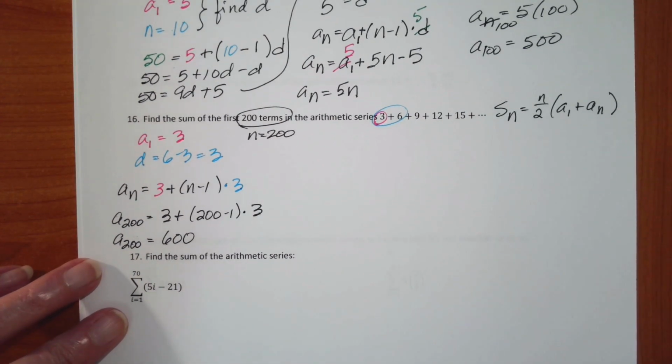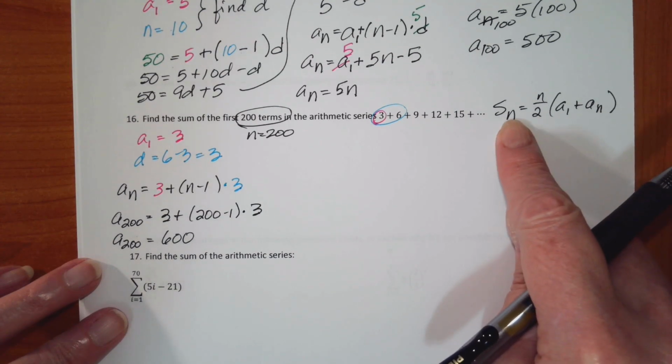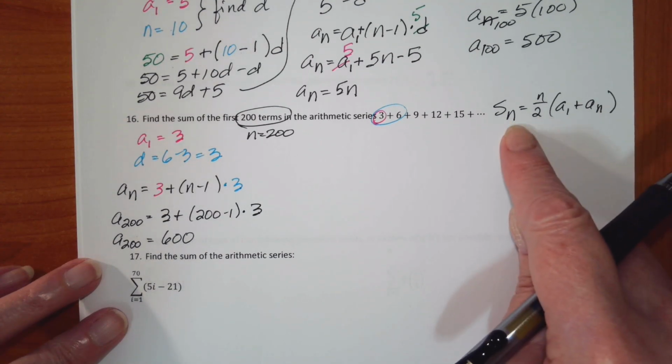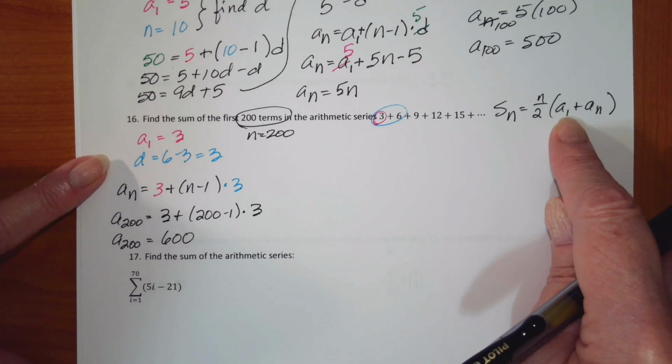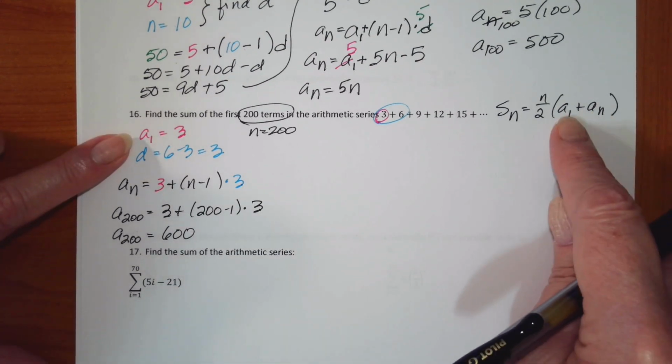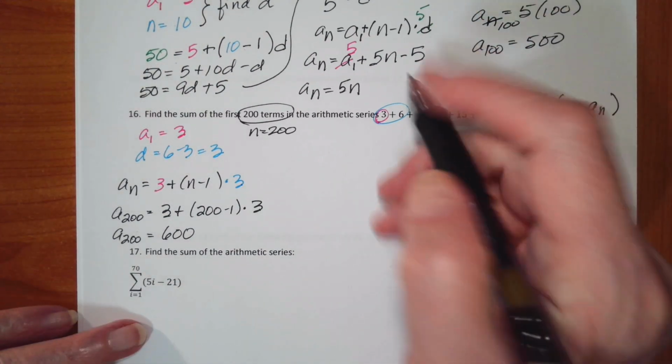So now I have everything I need for this formula. So n is 200, a sub 1 is 3, and a sub n is 600.